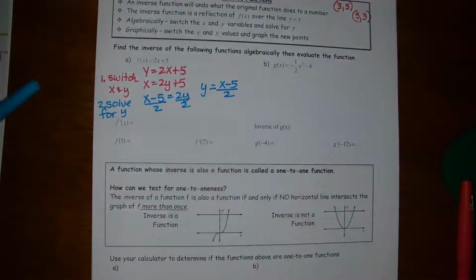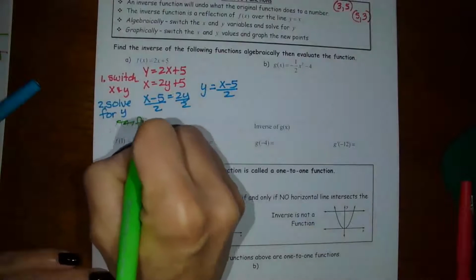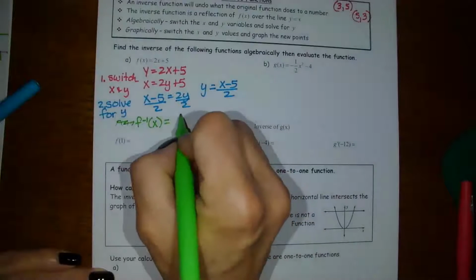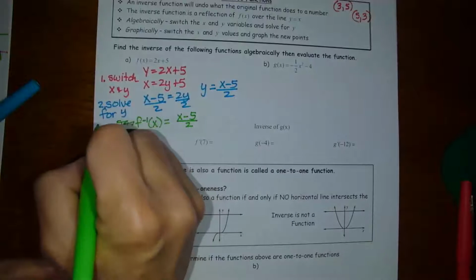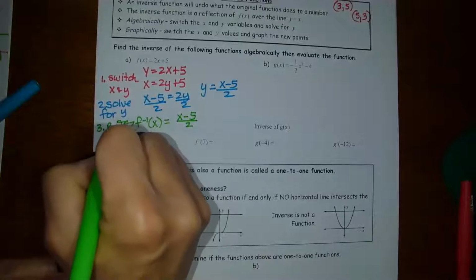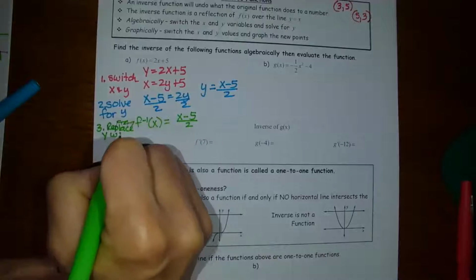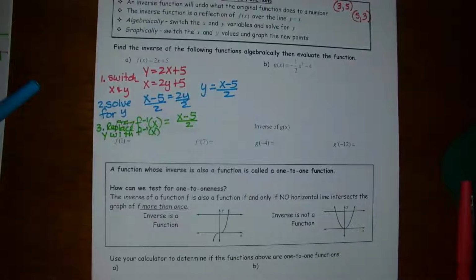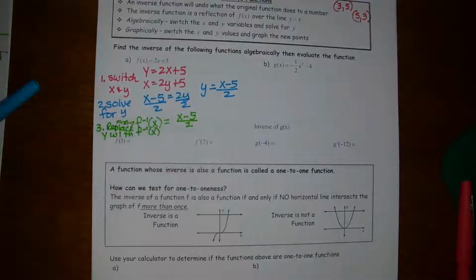And now we'll write it in, and that should say f of x equals, okay, replace y with the inverse symbol, right? That symbol did not quite print right. I think it's a printer issue.